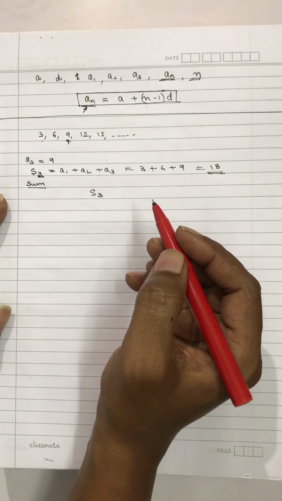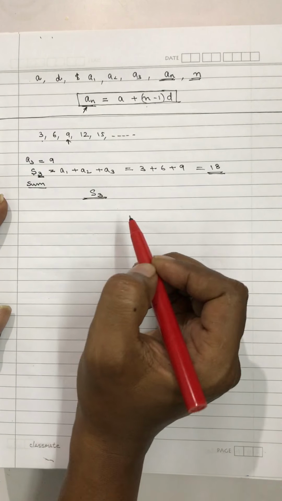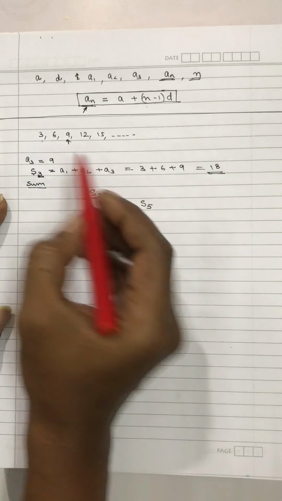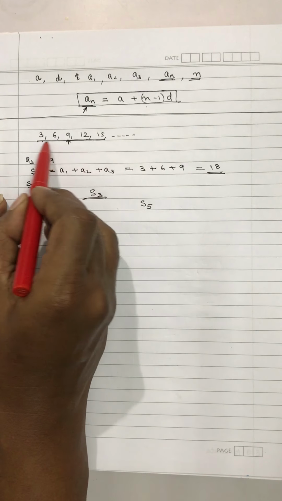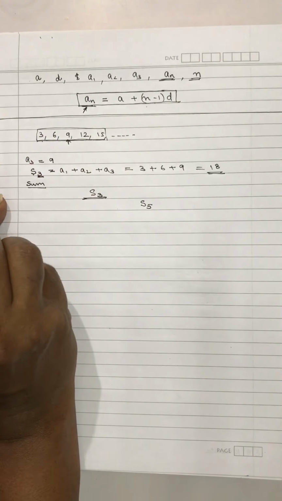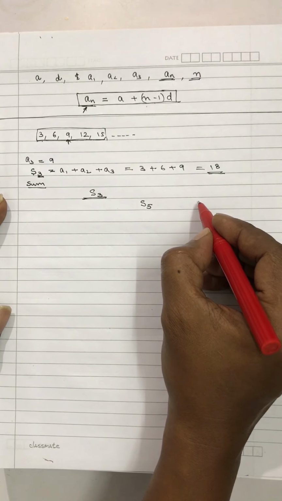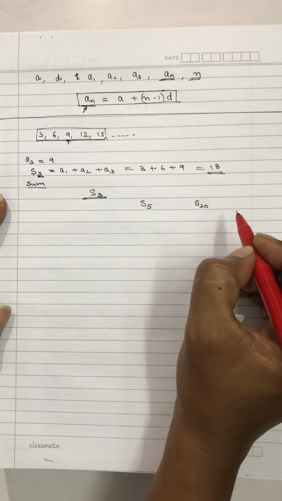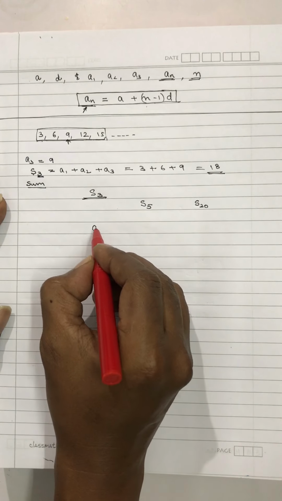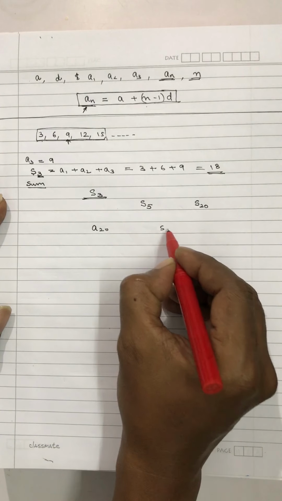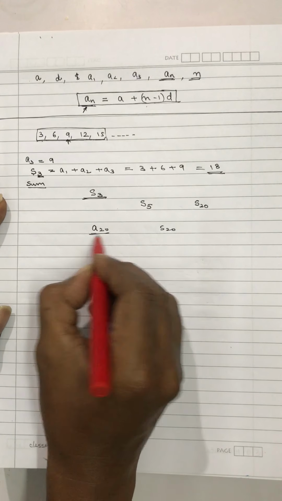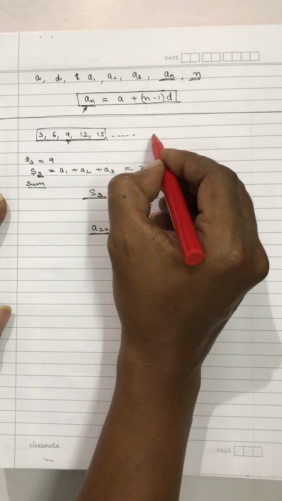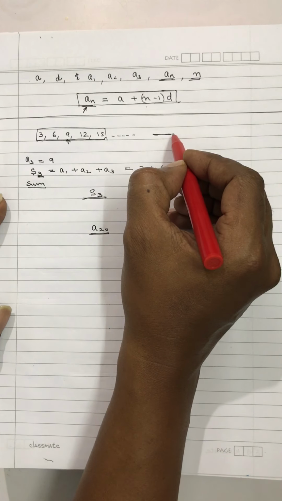So when you are taking the sum of the first 3 terms, you are talking about S3. When you are taking the sum of the first 5 terms, you are talking about S5: 1, 2, 3, 4, 5. All these terms when I add, it is S5. Similarly, when I talk about adding the first 20 terms, I am talking about S20. You have to understand the difference between a20 and S20. a20 is the term sitting in the 20th place. That one term which is sitting in the 20th place is a20.